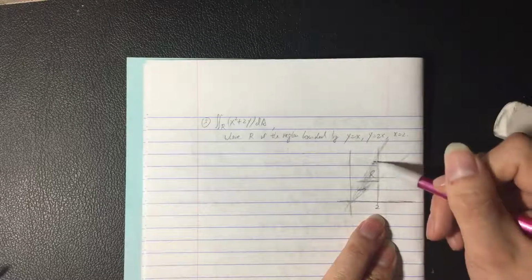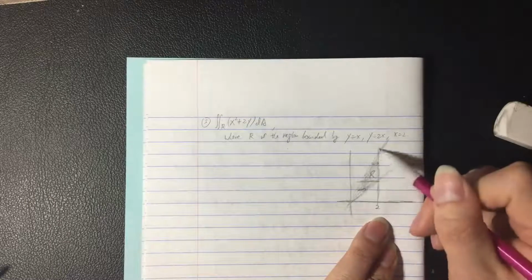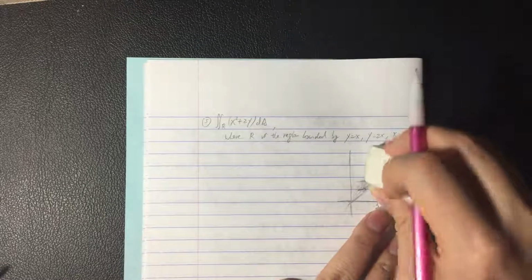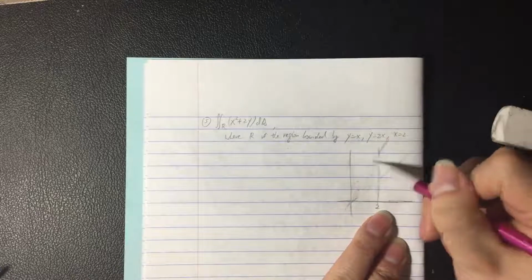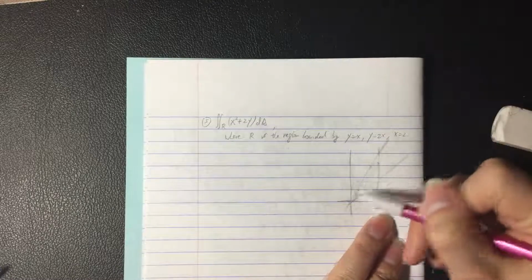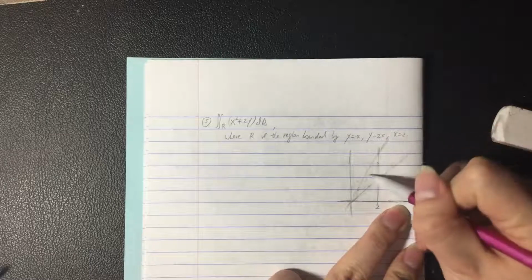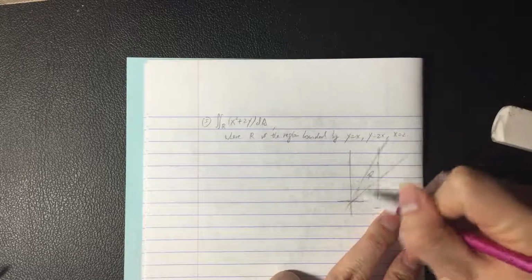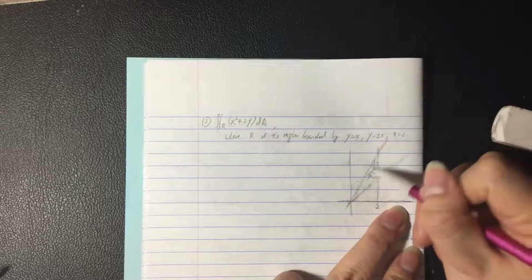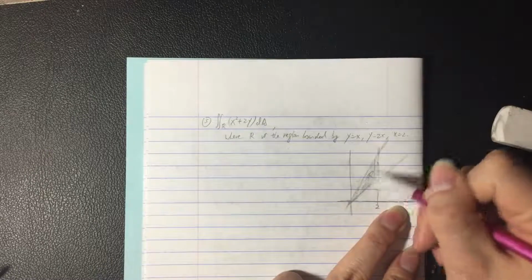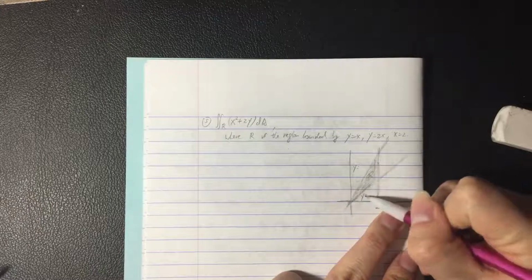If we integrate from bottom to top, then we can clearly tell this is the lower curve, this is the upper curve. So integrating from bottom to top will be easier in this problem. So let's integrate from bottom to top. If we integrate from bottom to top, we need to write y in terms of x.